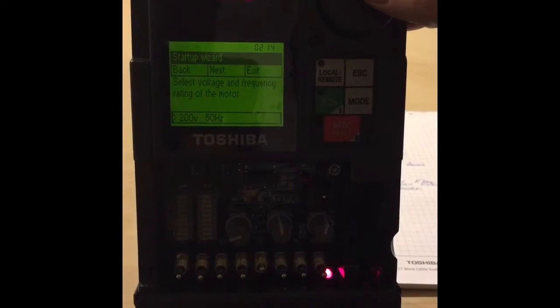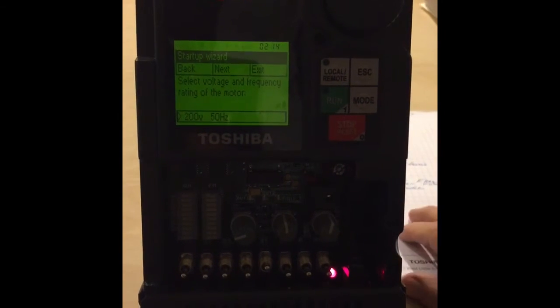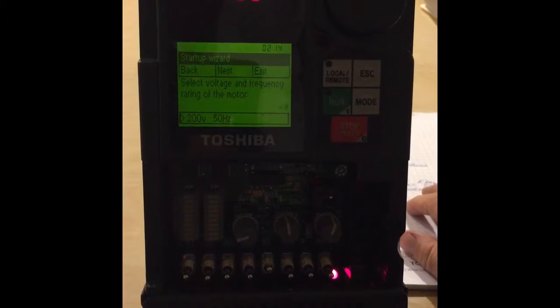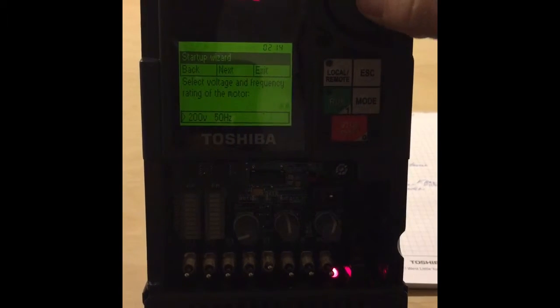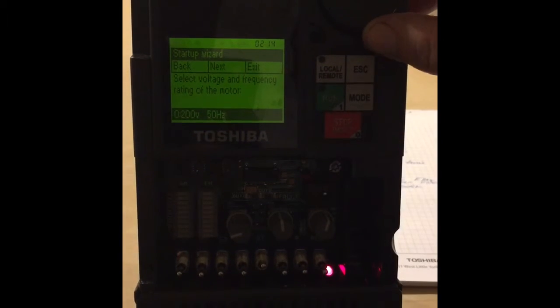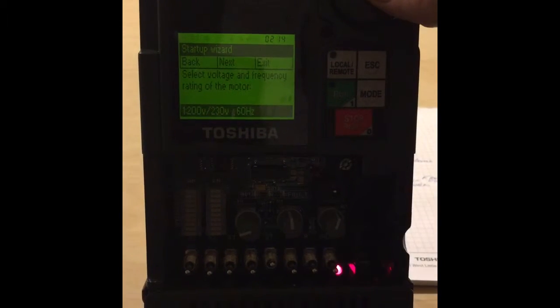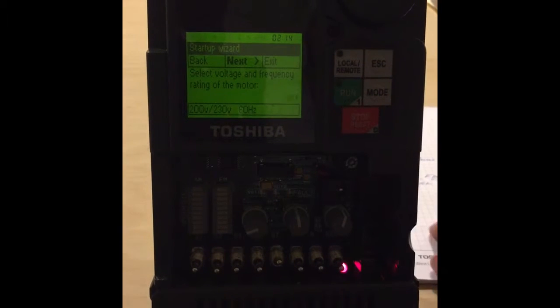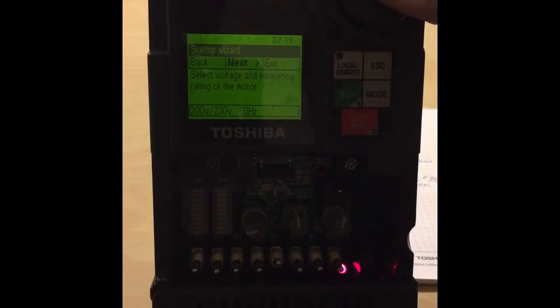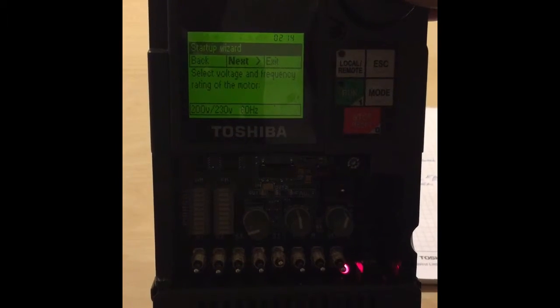I hit next again. Just because this is a demo version, it is tricked to be 200 volts, 50 hertz. I go down, I save that's highlighted. I change this by turning the knob to 230 volts, 60 hertz. I hit that again, the highlight goes away, that is saved. I go to my next process, I hit next again.